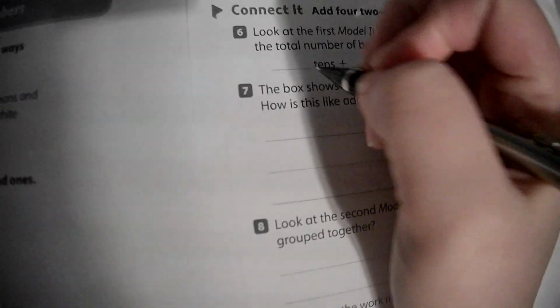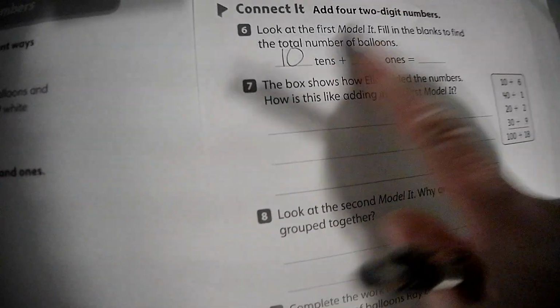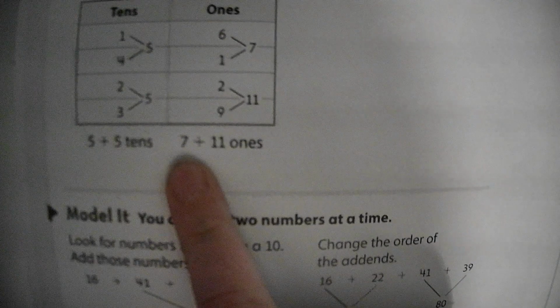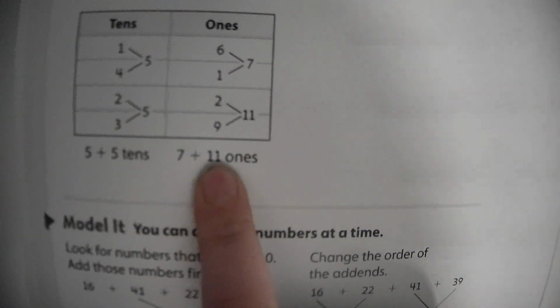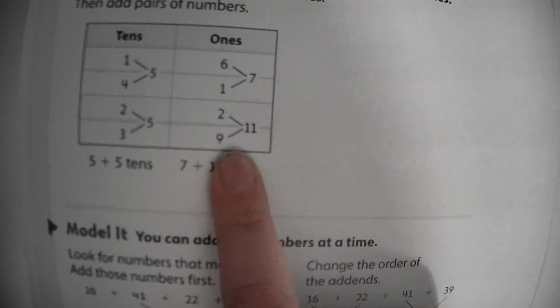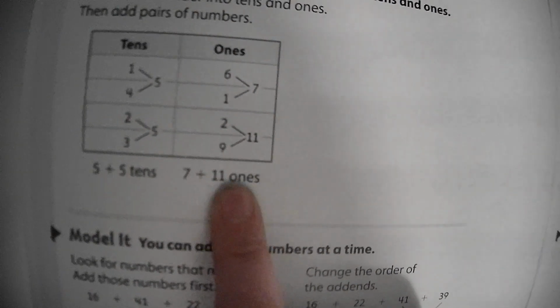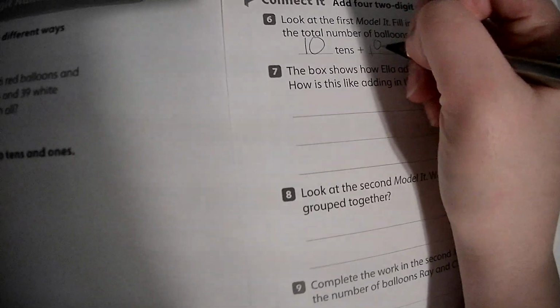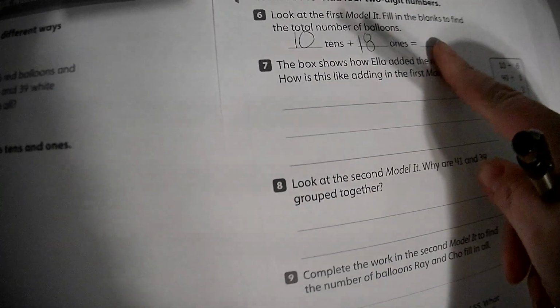Well, if you said 10, you'd be right, because 5 plus 5 is 10. So 10 tens, and how many ones? Well, it says 7 plus 11. Well, we know 7 plus 10 is 17. So add one more would be 18. So 18 ones.